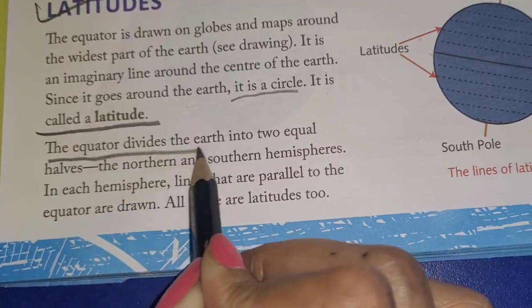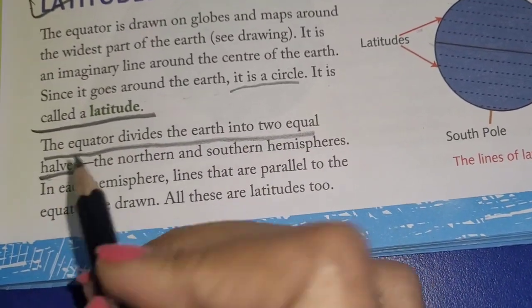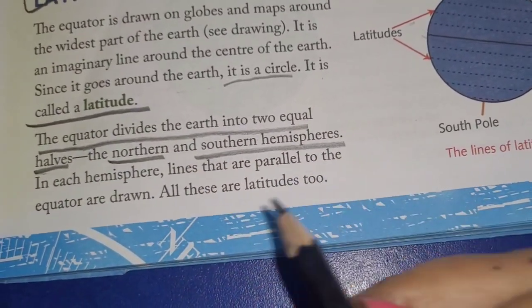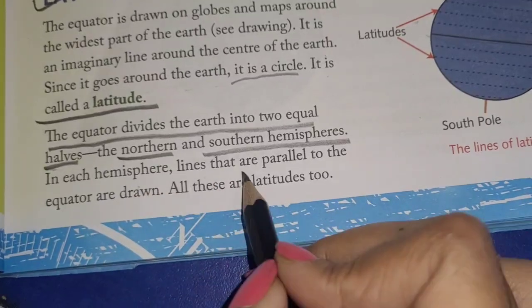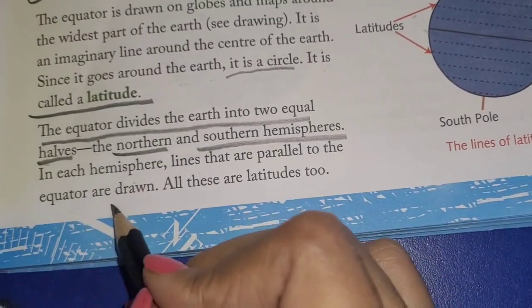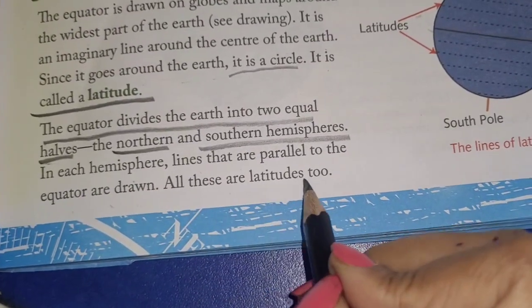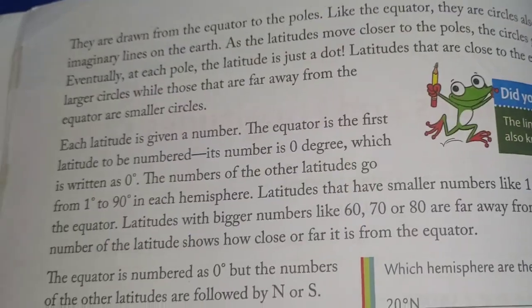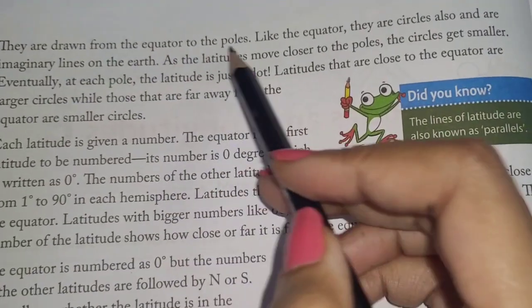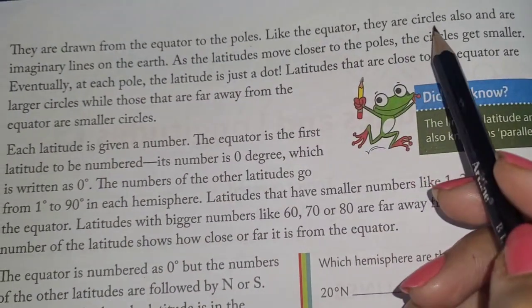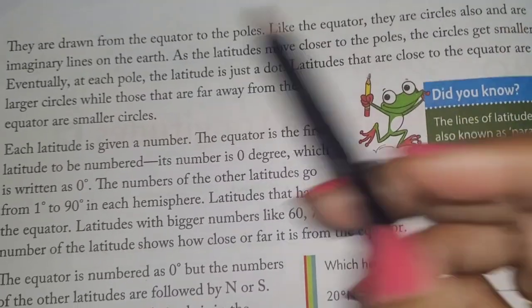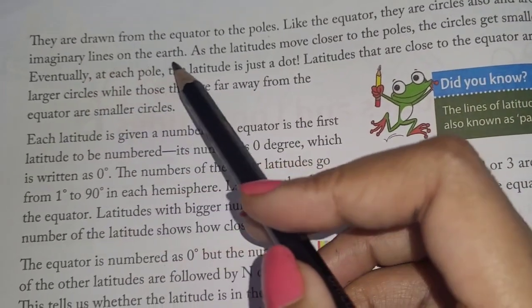The equator divides the earth into two equal halves, the northern and the southern hemisphere. In each hemisphere, lines that are parallel to the equator are drawn. All these are latitudes too. They are drawn from the equator to the pole. Like the equator, they are circles also and are imaginary lines on the earth.